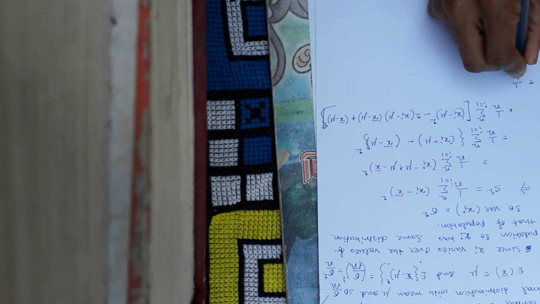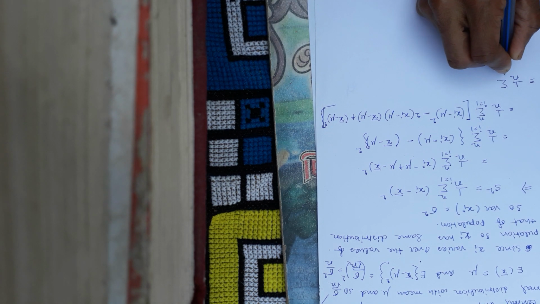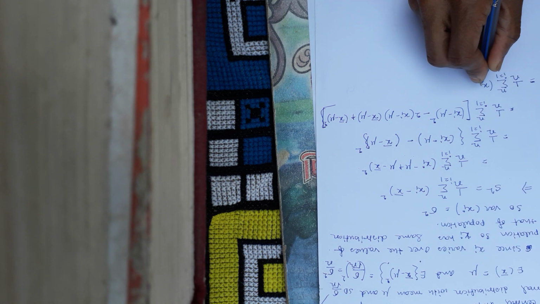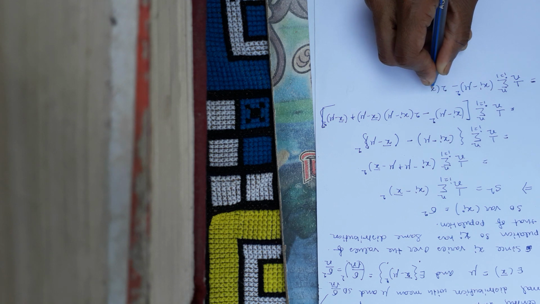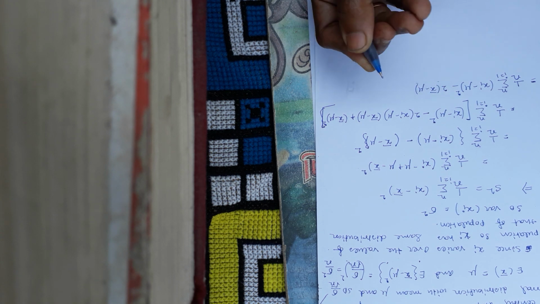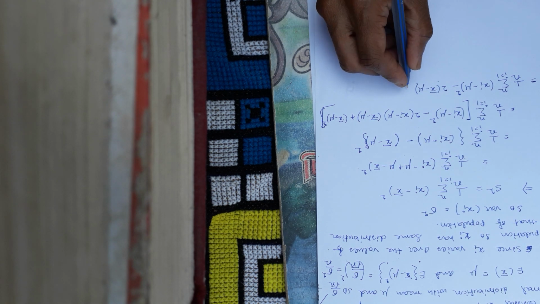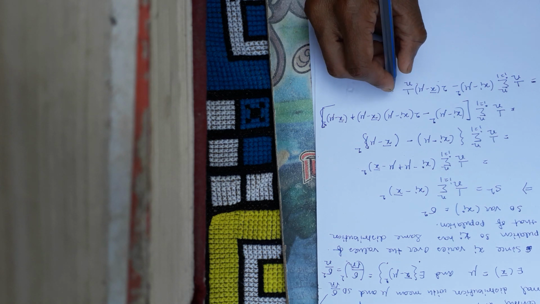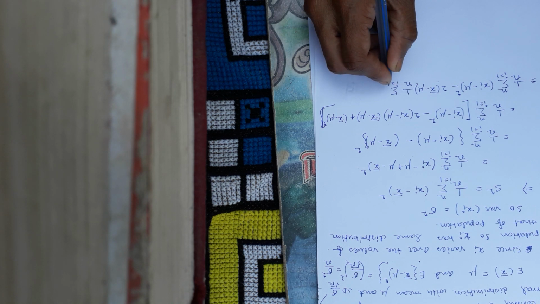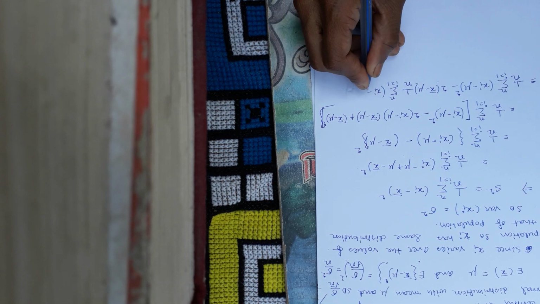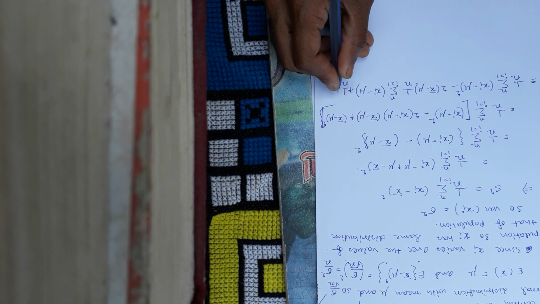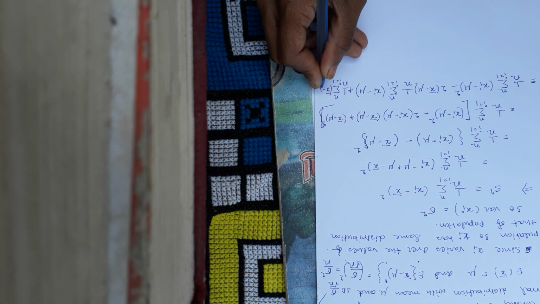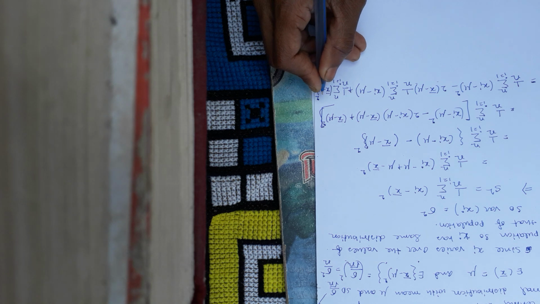Now if we split the summation, this is 1 by n summation of i equals 1 to n, xi minus mu whole square, minus 2 into x bar minus mu, as it is a constant part so it is outside the summation, 1 by n summation of i equals 1 to n, xi minus mu, plus 1 by n summation of i equals 1 to n, x bar minus mu whole square.